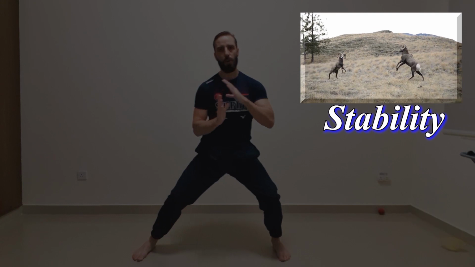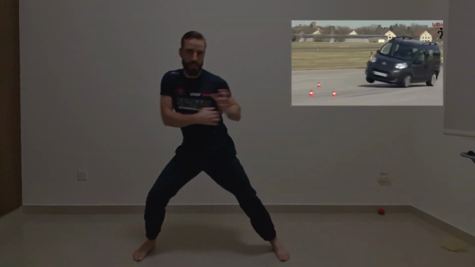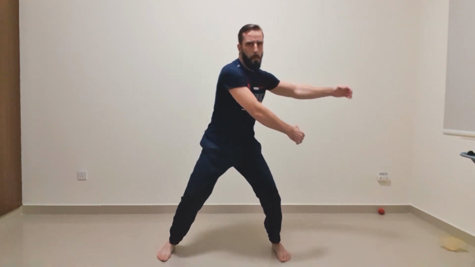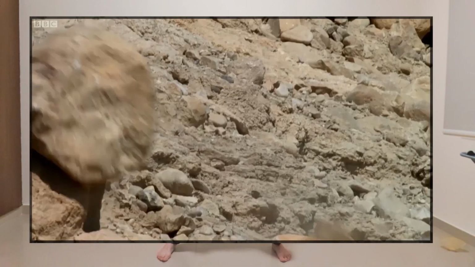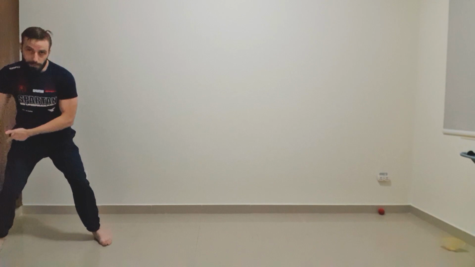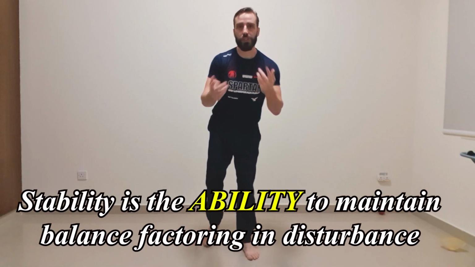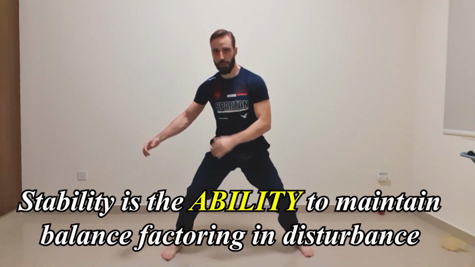Stability is how much resistance do you have? What is your ability to resist disruption without losing your balance? So how much impact force can I take? Boom, and still be balanced. Or how much does it take to knock me off balance? That is your stability. If you can resist energy, you have good stability.